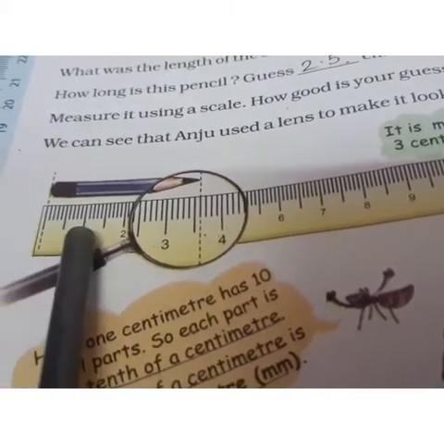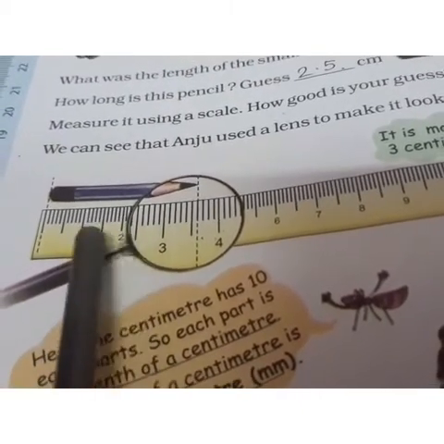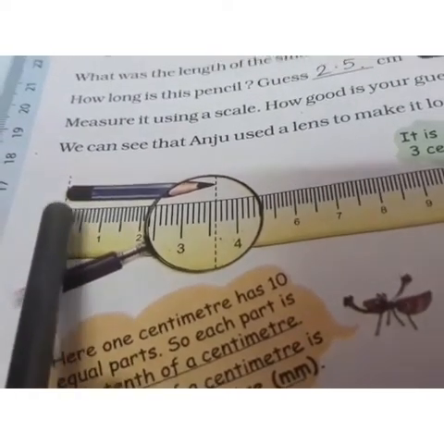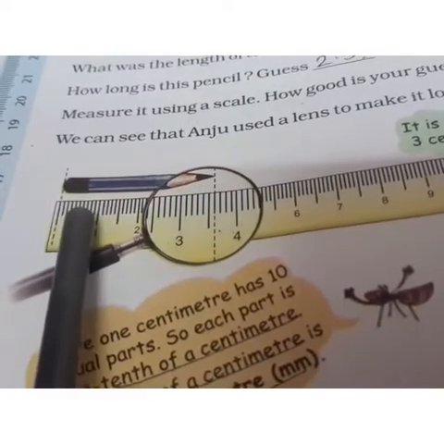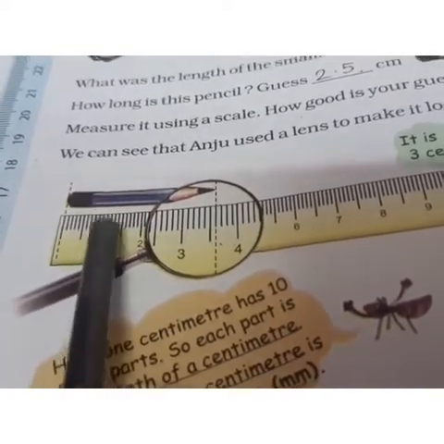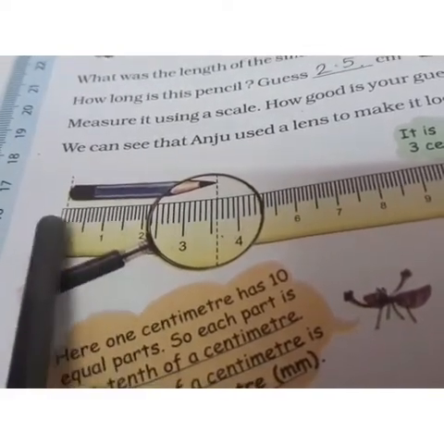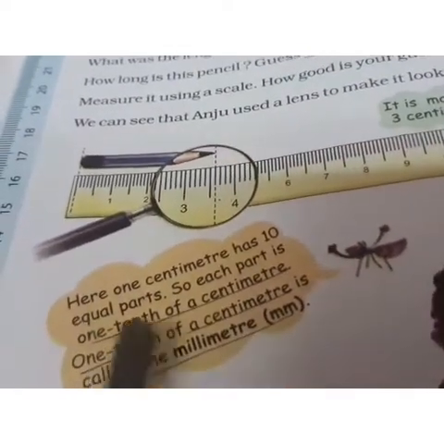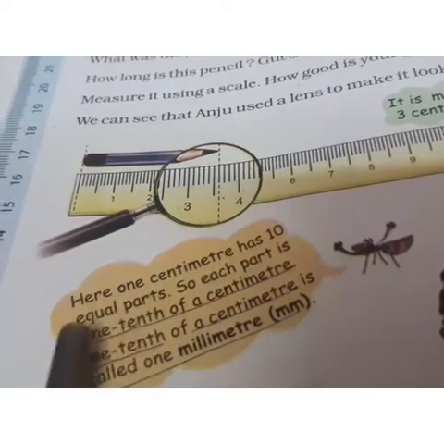Like 0 to 1, there are 10 markings, and 1 to 2, there are again 10 markings. We can count like this: 1, 2, 3, and 4. Then the fifth marking is the big one, then 6, 7, 8, and 9. Then the 10th one is your big marking. So total 10 marks are there between any two numbers. So here 1 centimeter has 10 equal parts.